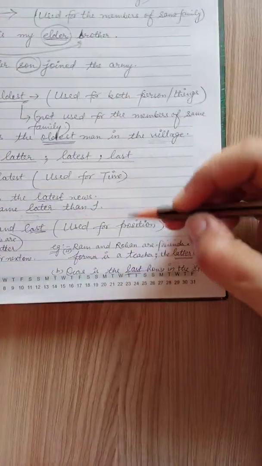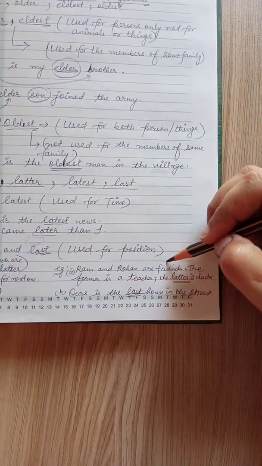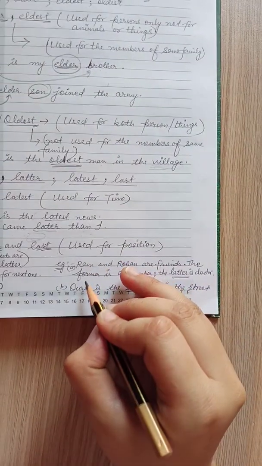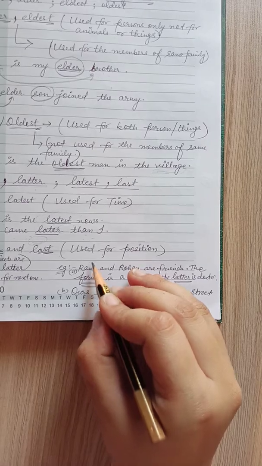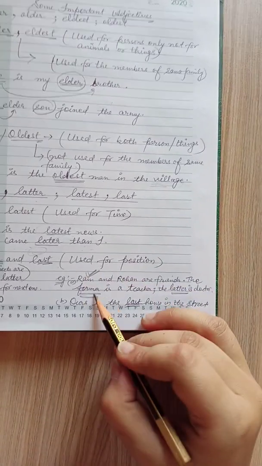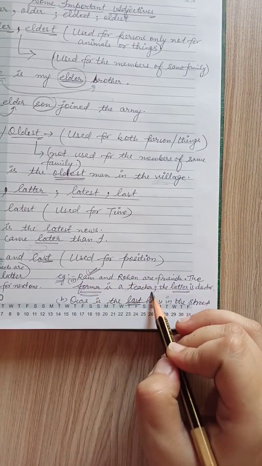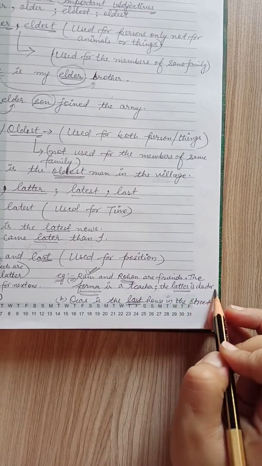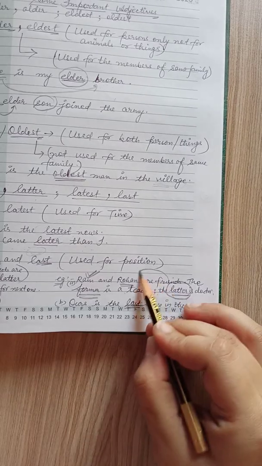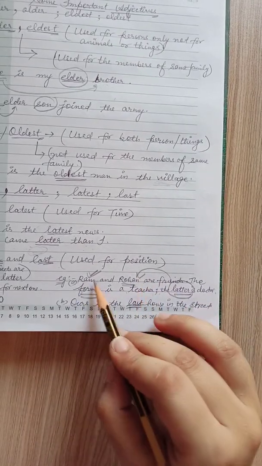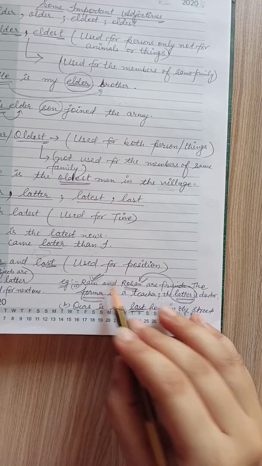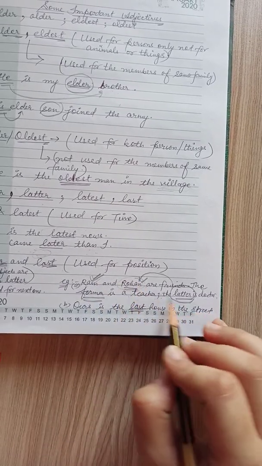Like example आप समझिए students, Ram and Rohan are friends. The former is a teacher. Former word होता है पहले वाले के लिए. Former पहला कौन है यहाँ पर? राम. The former is a teacher. That means Ram is a teacher. तो कौन सा बचा? Next वाला. The next one. The latter is a doctor. Latter word होता है next के लिए. Here two people we are talking of, and इनमें से first one is the former. तो last next वाला जो बचा, that is being used as latter. उसके लिए latter use करते हैं.